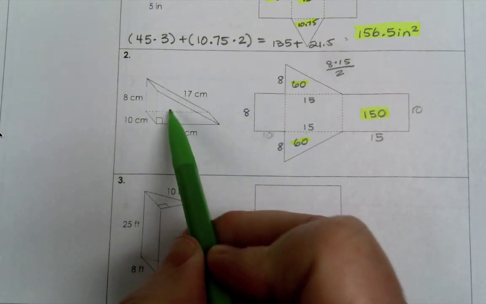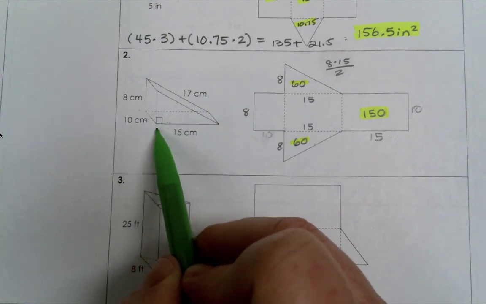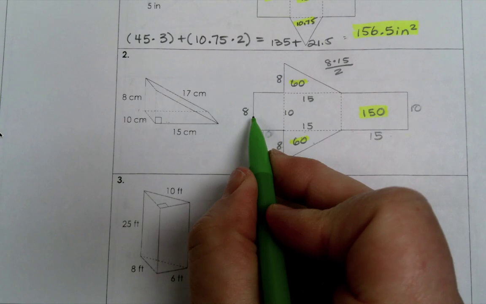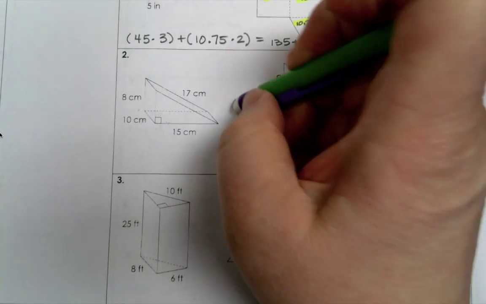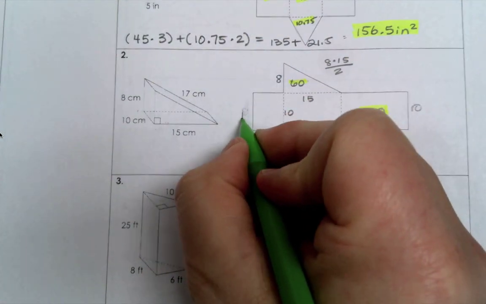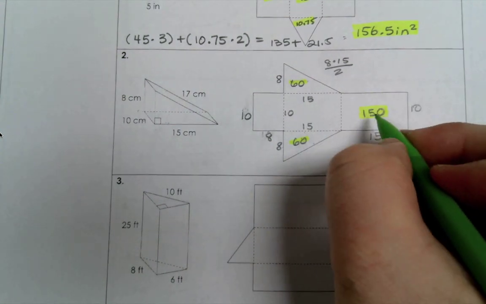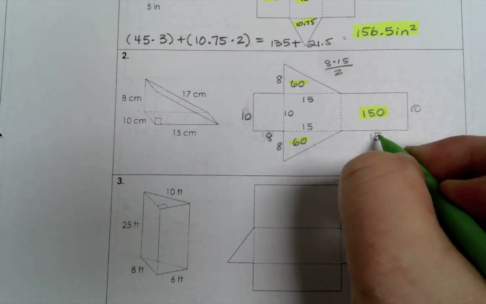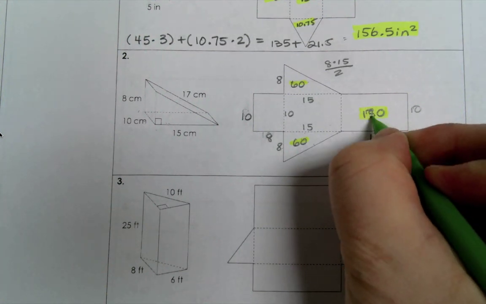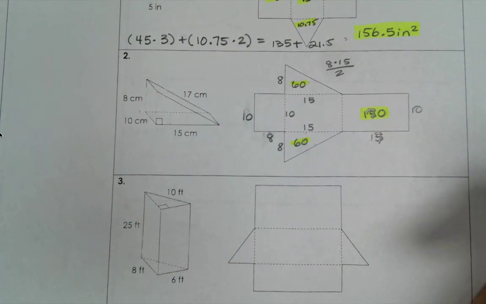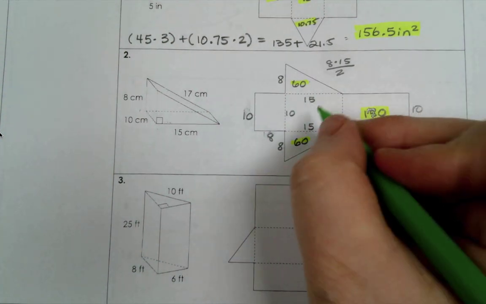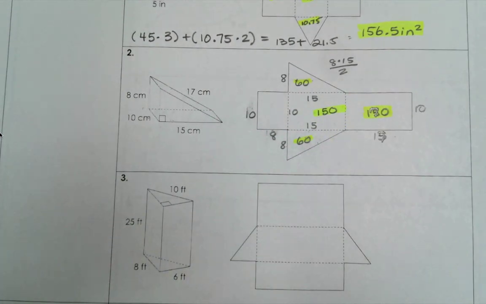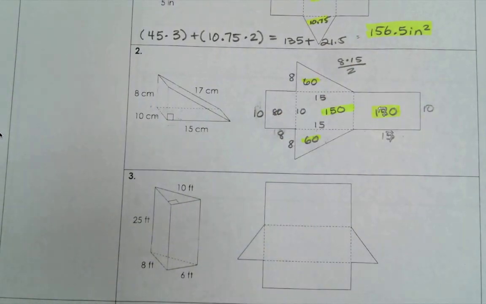So these two are my triangles, and this one is 8 by 10, and this is longer, 17 by 10. So this is actually 170. 10 times 15, this one is 150, and 10 times 8, this one is 80.